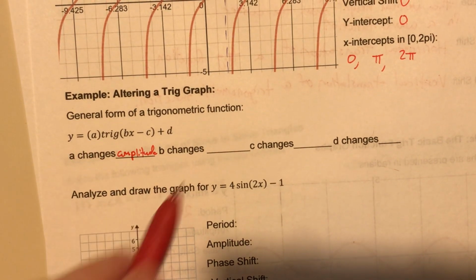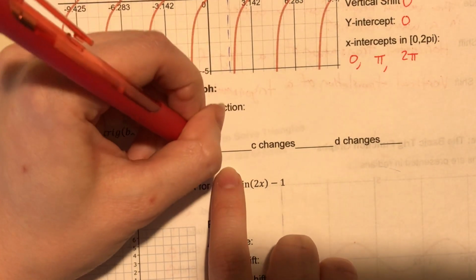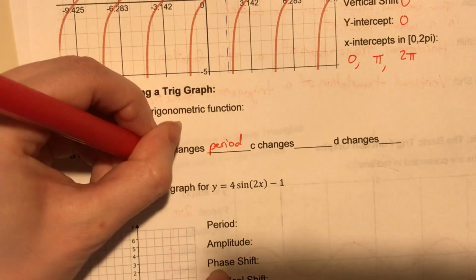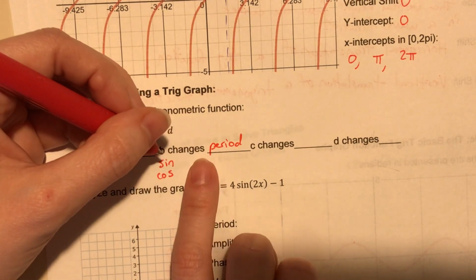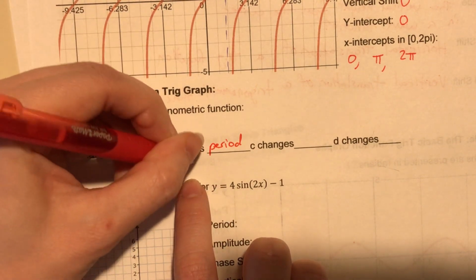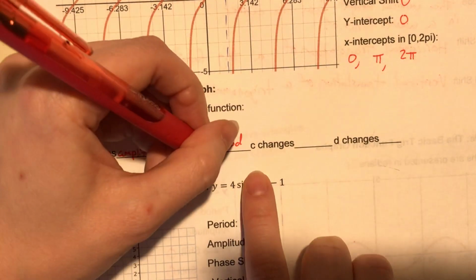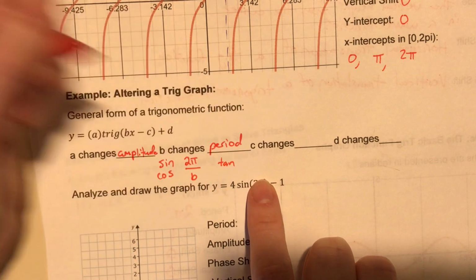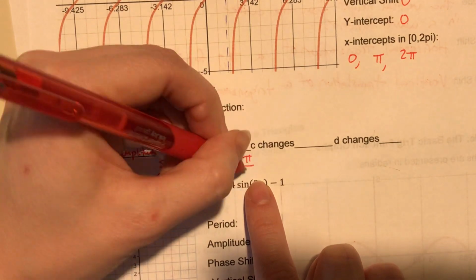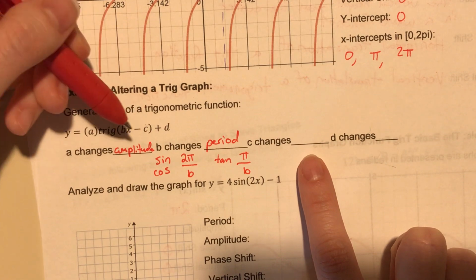The b is going to change the period of your graph. So whatever's in front of x here is going to change the period of your graph. Now remember, the standard period for sine and cosine is 2 pi. So the period in an altered function for sine and cosine will be 2 pi divided by the b value. The standard period for a tangent function is pi. So the period for an altered tangent function is going to be pi over b, and we'll see that later. The c value here is going to change the phase shift.